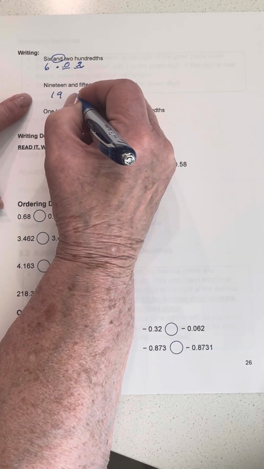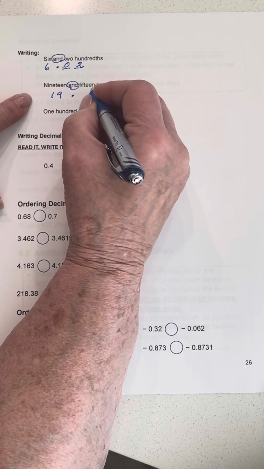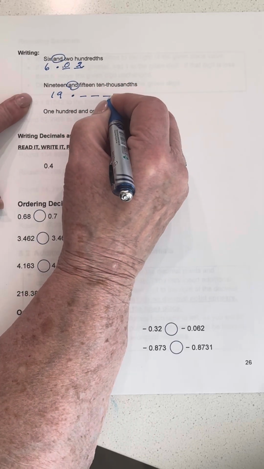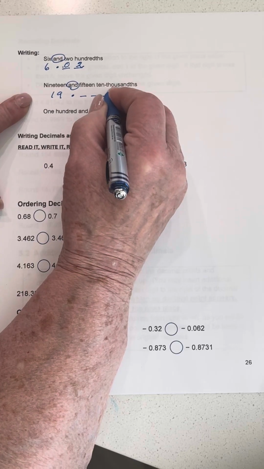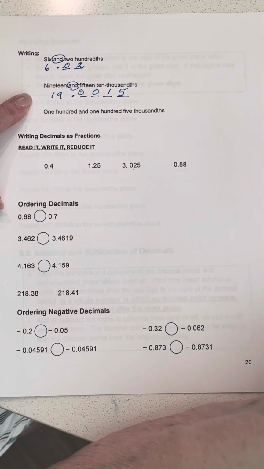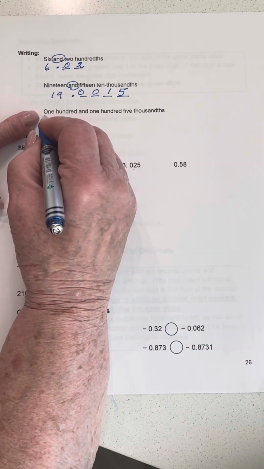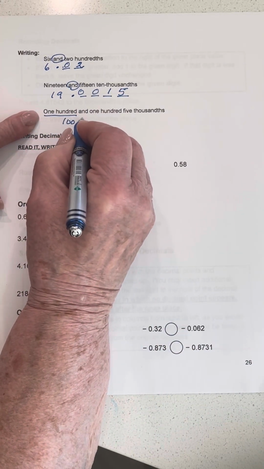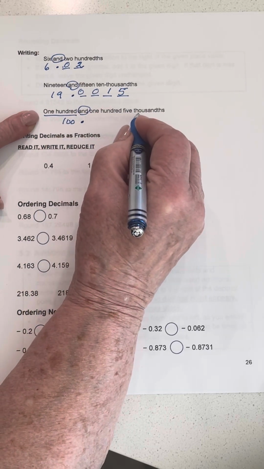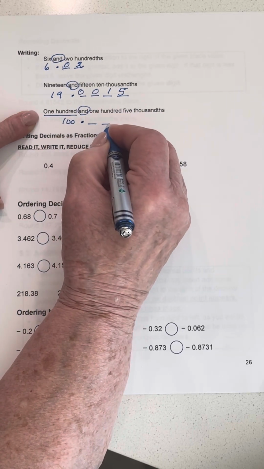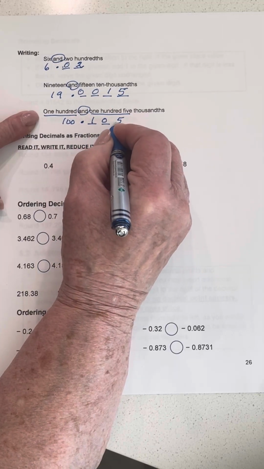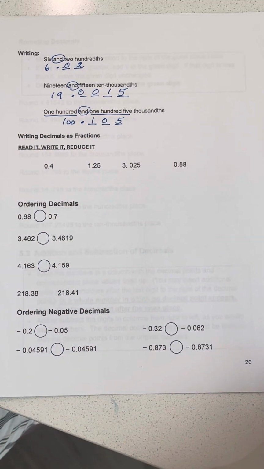19 and, it's a decimal point, 15 10,000ths. Tenths, hundredths, thousandths, 10,000ths. And we want 15. And we'll fill those in with zeros. 100 and, it's the decimal point, 105 thousandths: tenths, hundredths, thousandths, and we want 105 to end in the thousandths place.